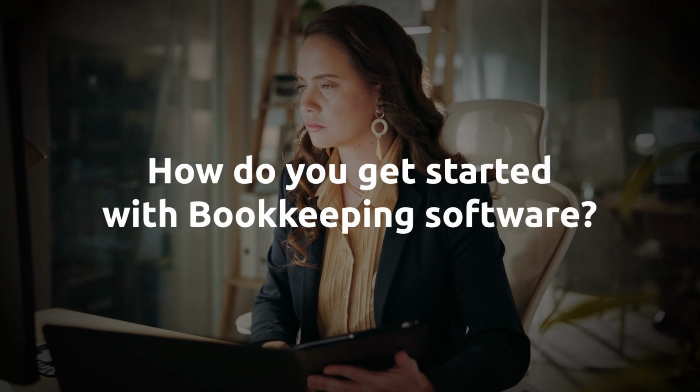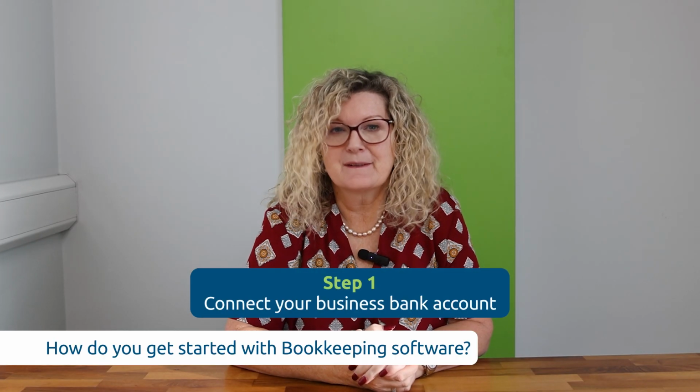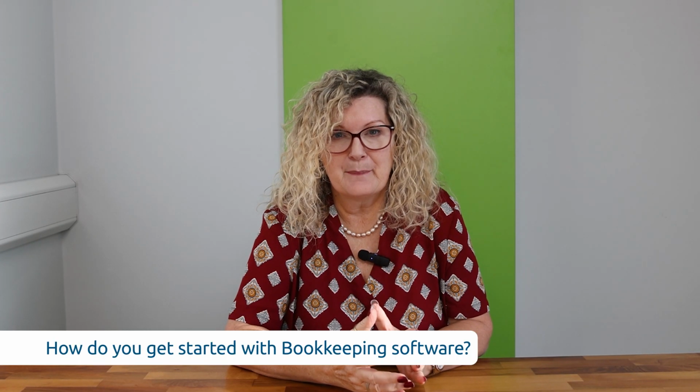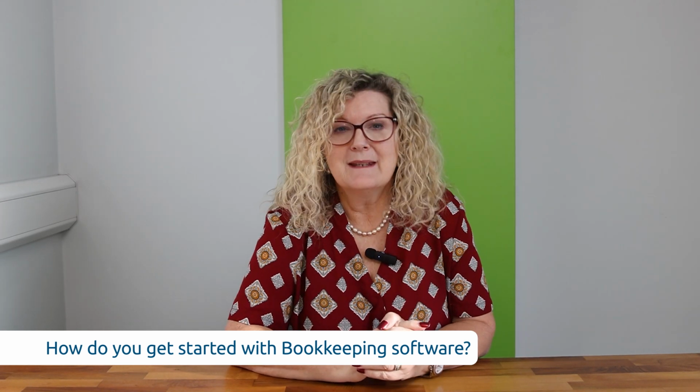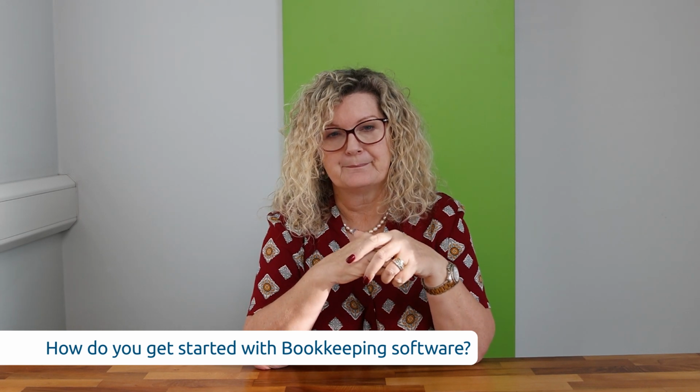So how do you get started with bookkeeping software? Firstly, connect your business bank account. You do this by logging into your chosen software's dashboard, then navigate to the banking or connections section, and then search for your business bank and securely link the account following the on-screen instructions.